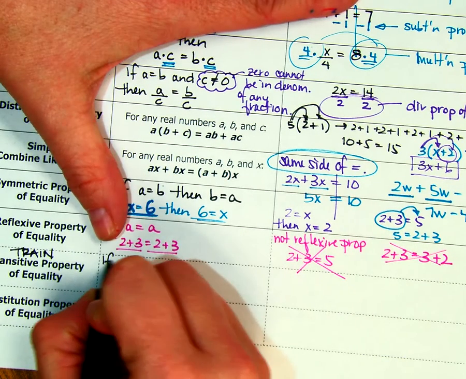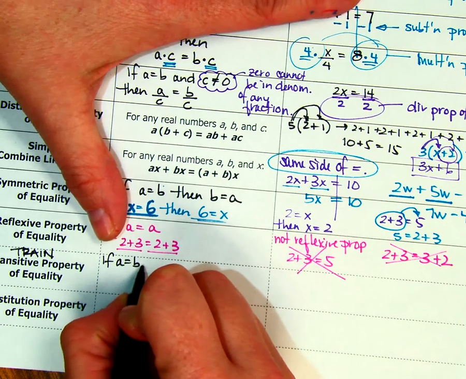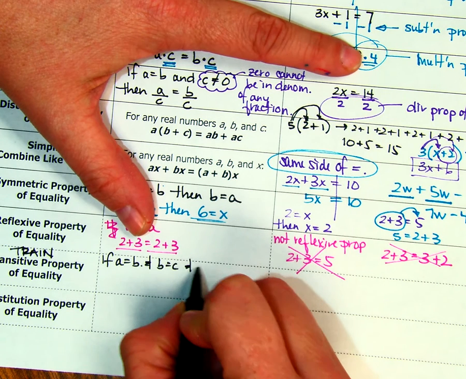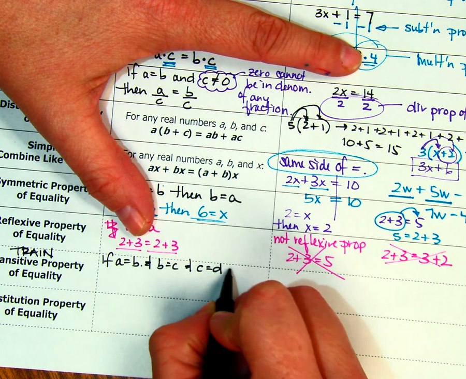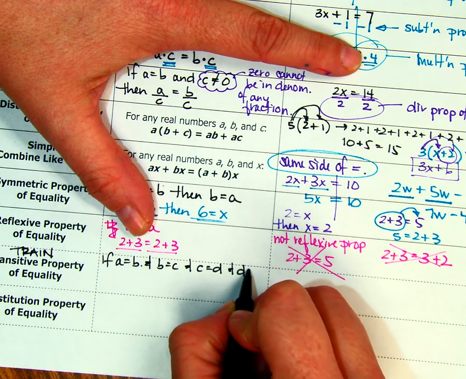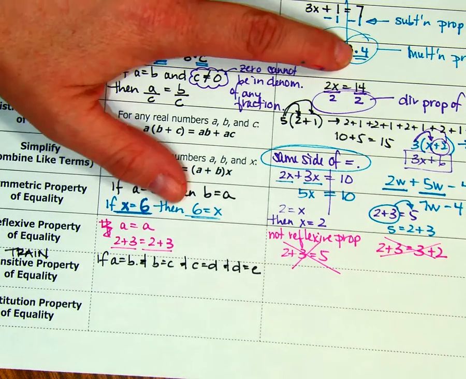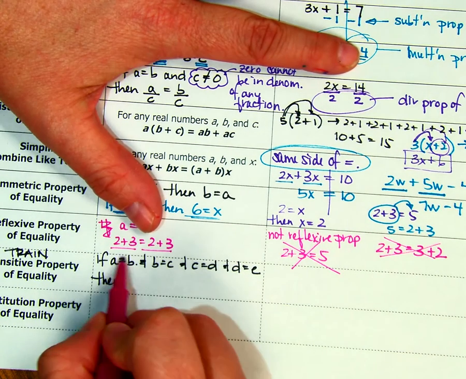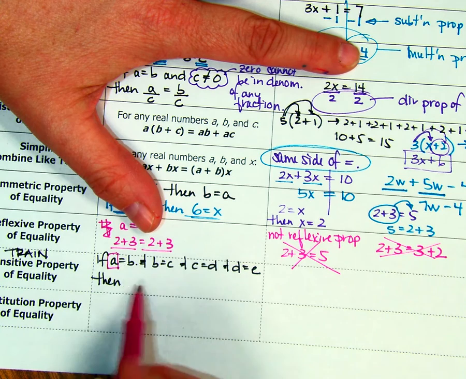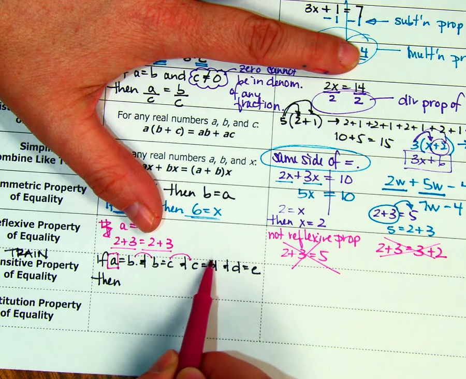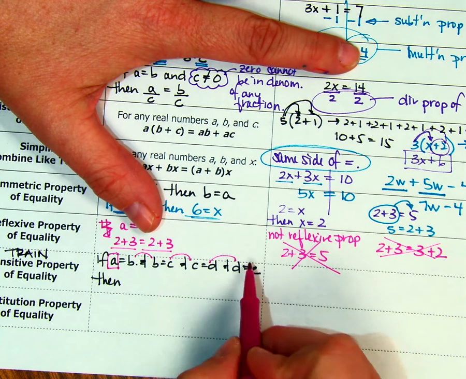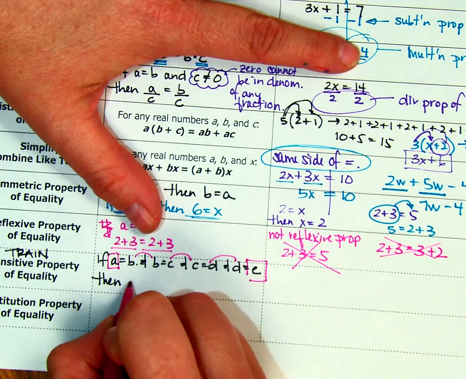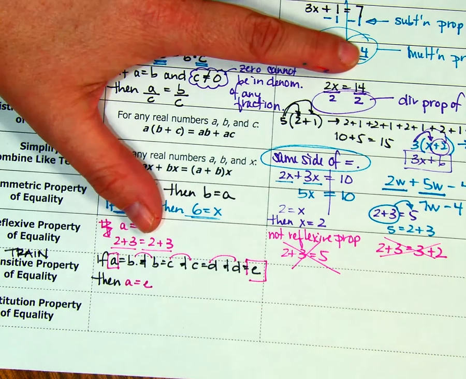So if A equals B and B equals C and C equals D and D equals E, then, so if I look at this, I have an engine. This is where I started. All of these are linked together. And this is where I end. That's my caboose. Then A equals E.